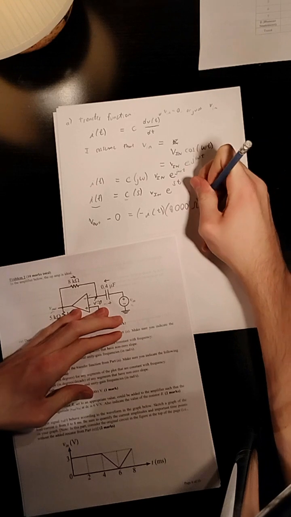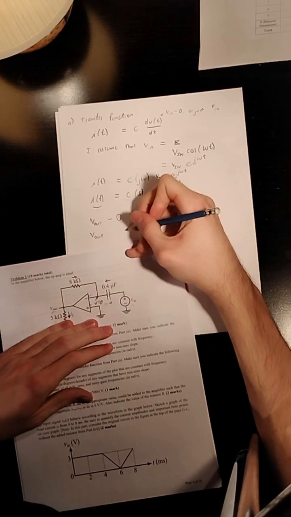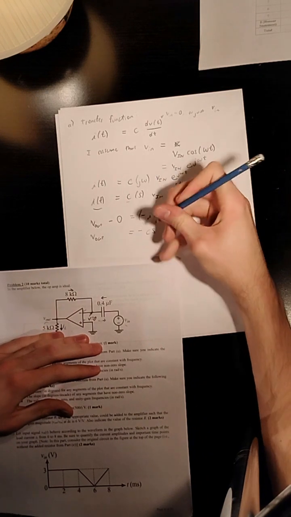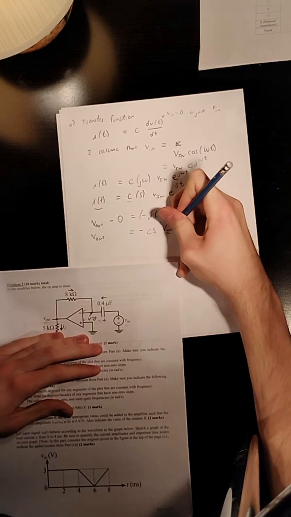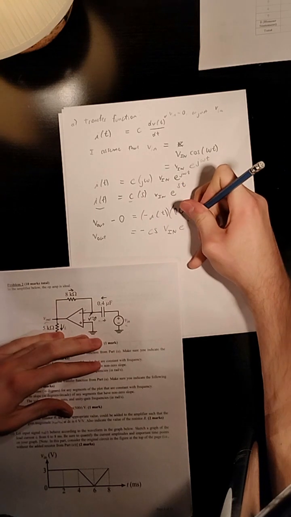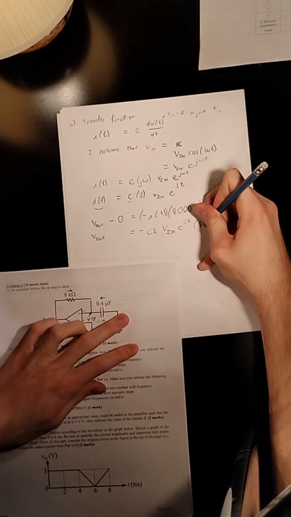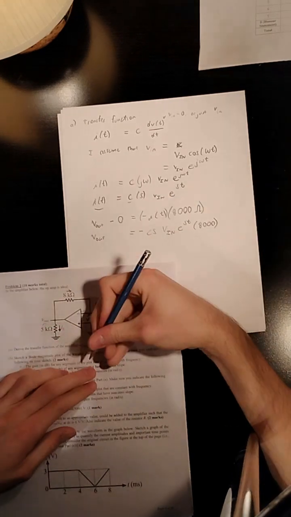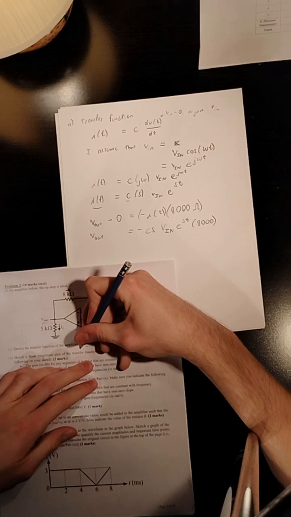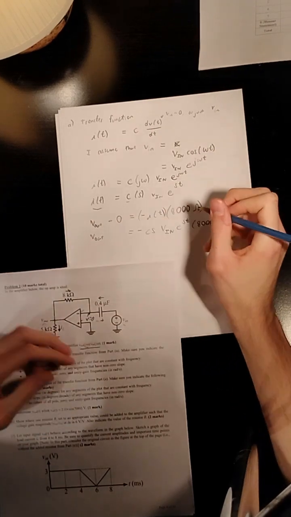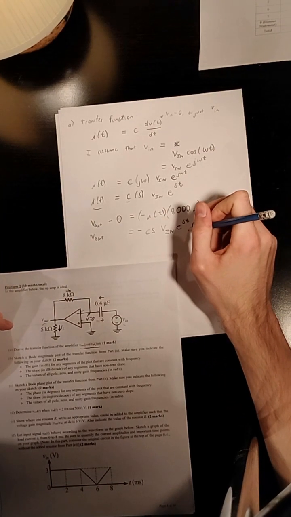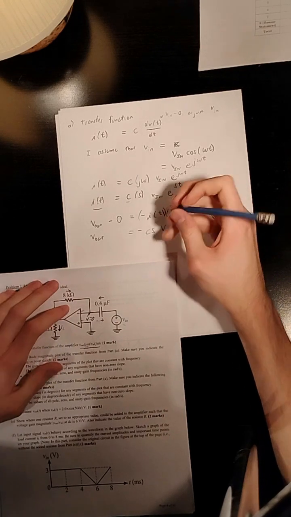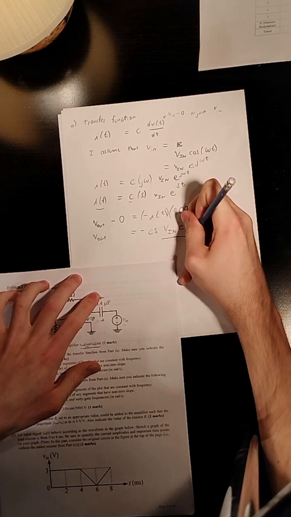Easy. V out is equal to negative C S, S being j omega, times V in times e to the power of st times 8,000. If we want an expression for V out over V in, I would say that V in is right here, right?